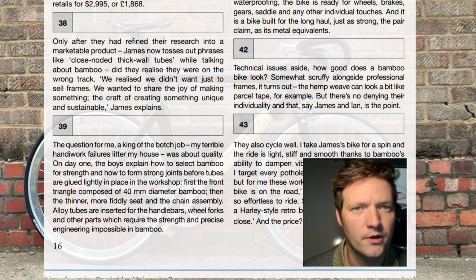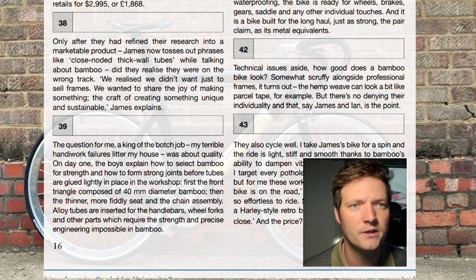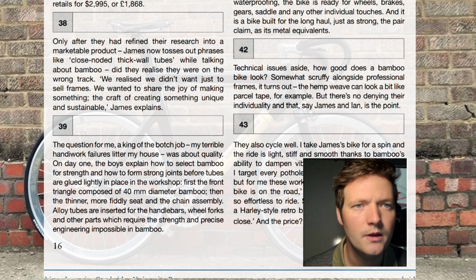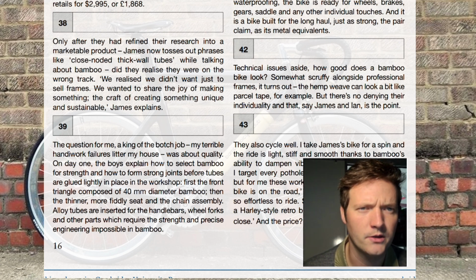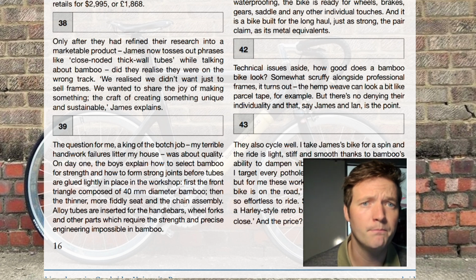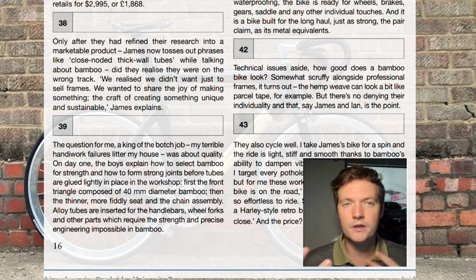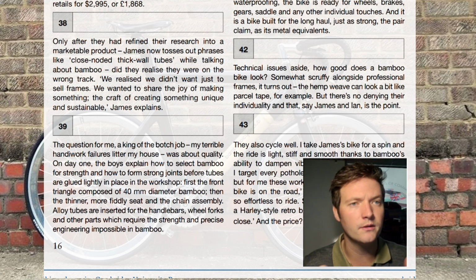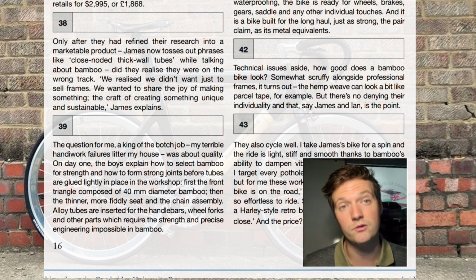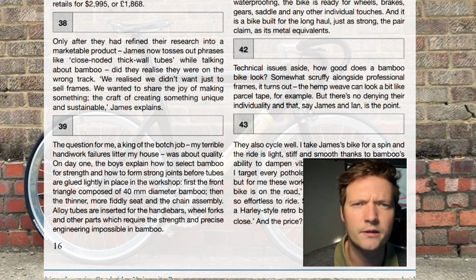First, the front triangle composed of 40mm diameter bamboo. Then, the thinner, more fiddly seat and the chain assembly. Alloy tubes are inserted for the handlebars, wheel forks, and other parts which require the strength and precise engineering impossible in bamboo. Okay, so they're talking about how you put the bike together, that they use metal alloys for the handlebars and for the spokes in the wheel, I think it was.